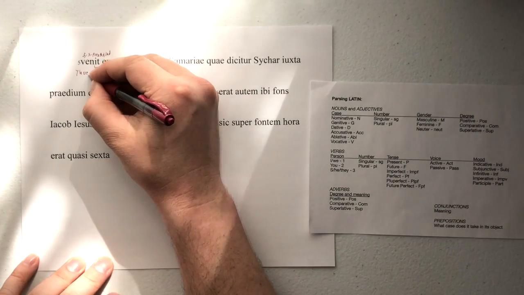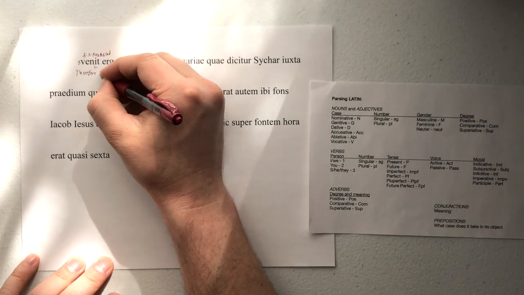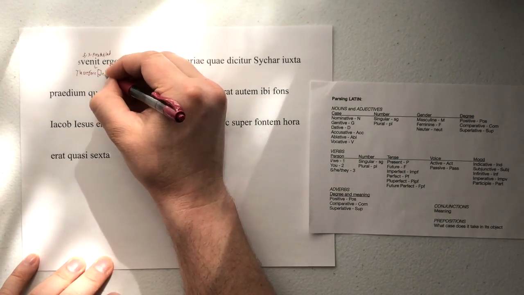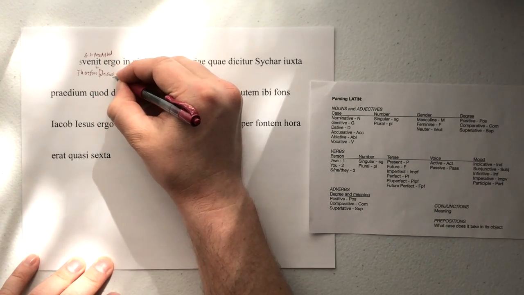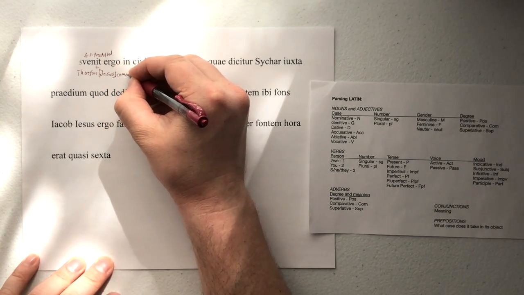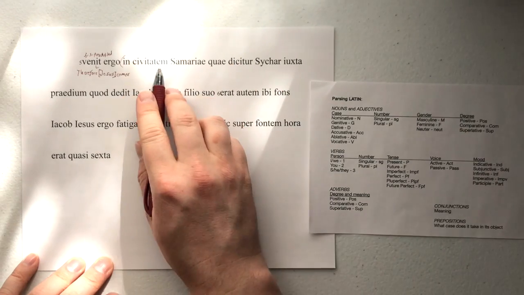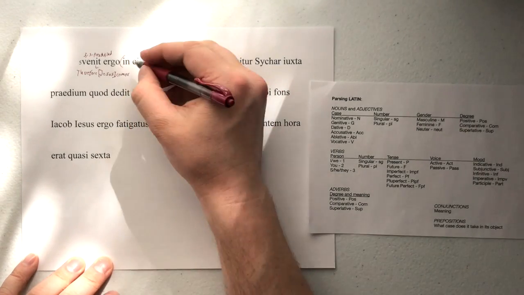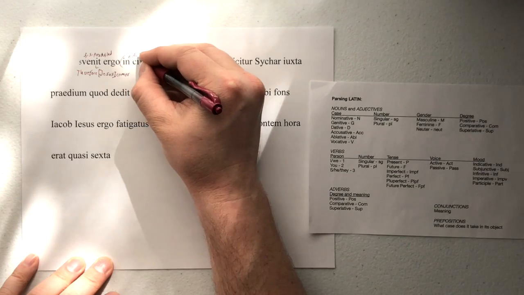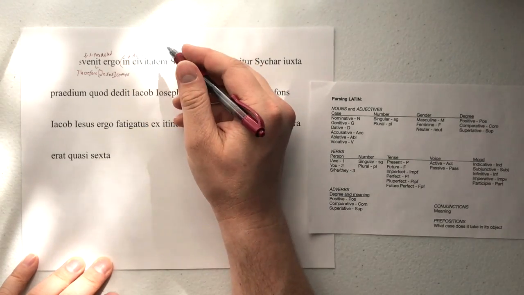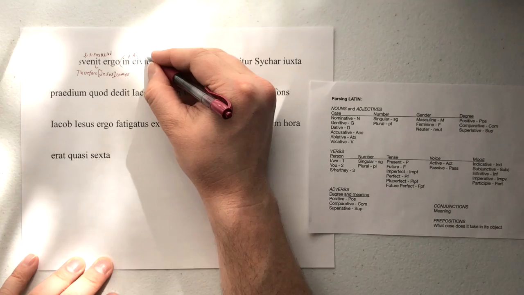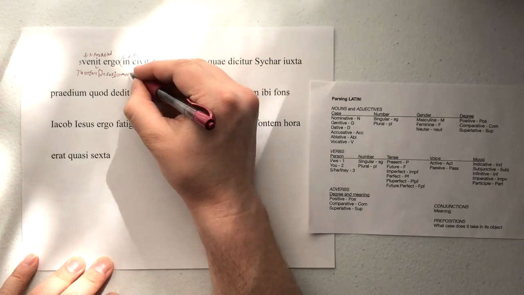Therefore, Jesus comes in, prepositional phrase with the accusative. That's the wrong case to still be part of it. Singular, and civitas, civitatem. Long A right there, so feminine.